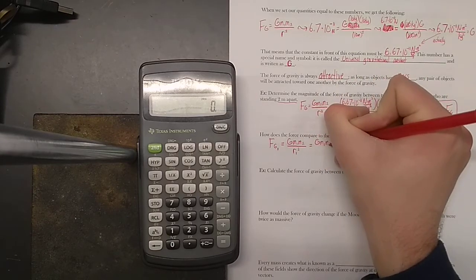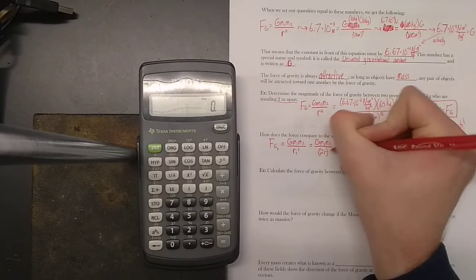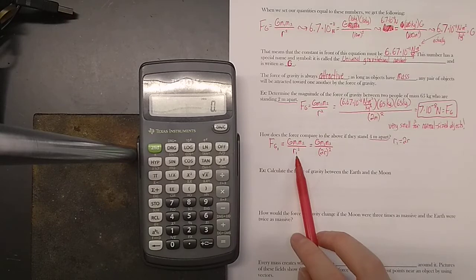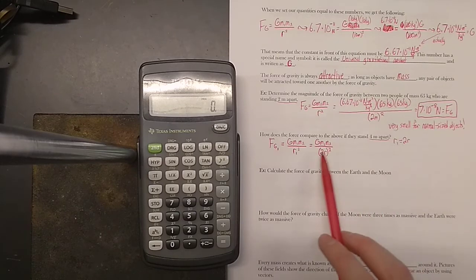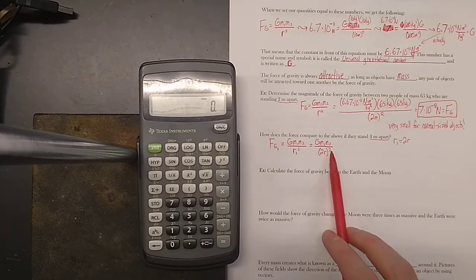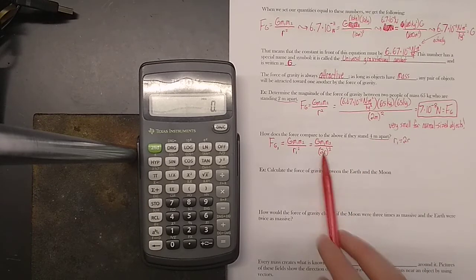G, M1, M2 over 2R squared. Instead of writing R1, I've substituted in 2R, and notice that I put that in parentheses, okay? Because it's crucially important that we use parentheses here. The squared part of this, we're squaring the entire denominator. We're not just squaring the r, we're also squaring the 2 here.